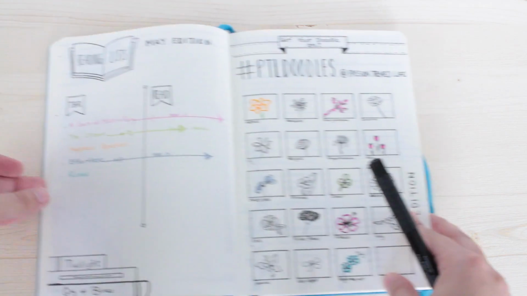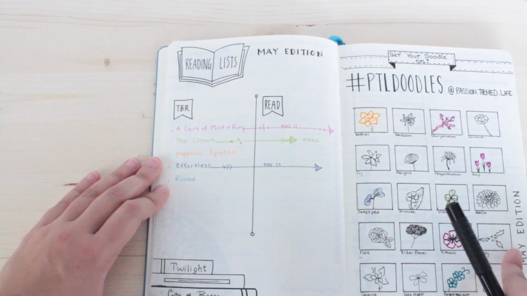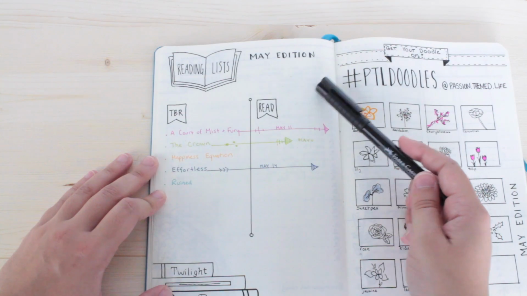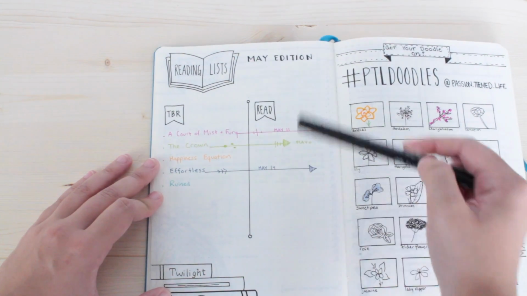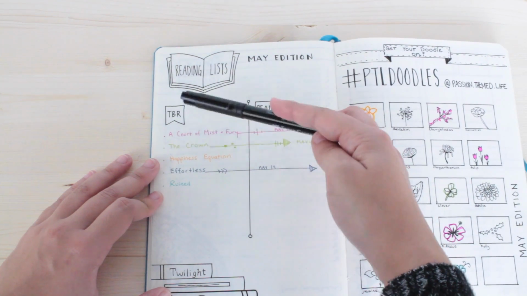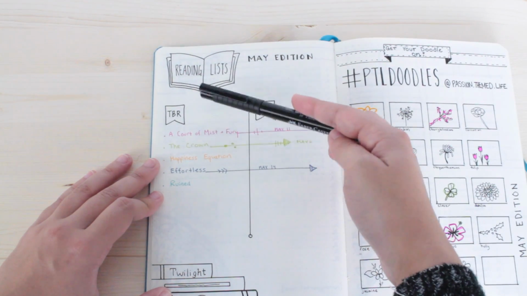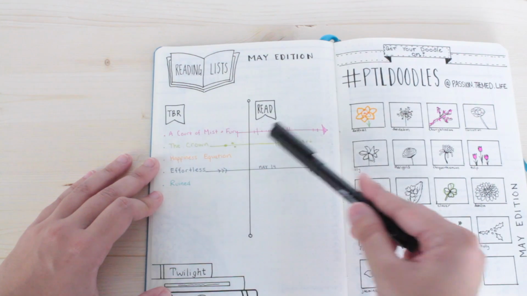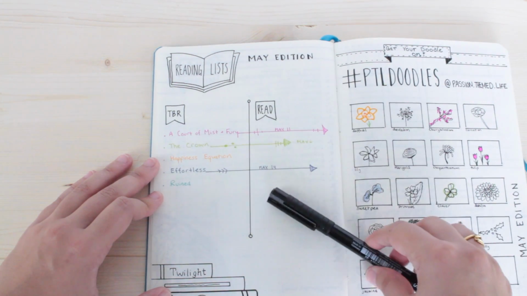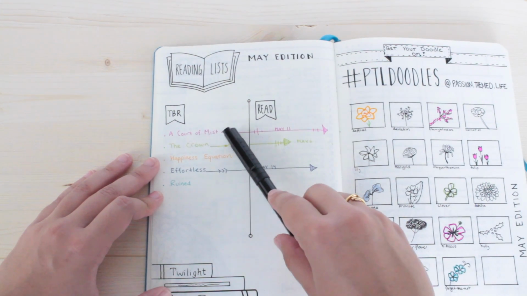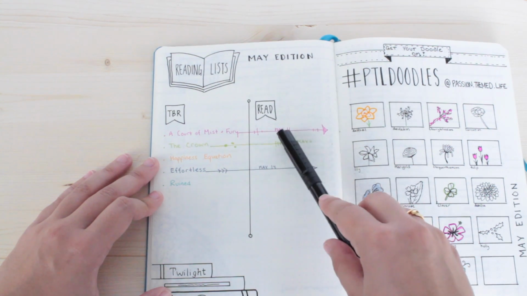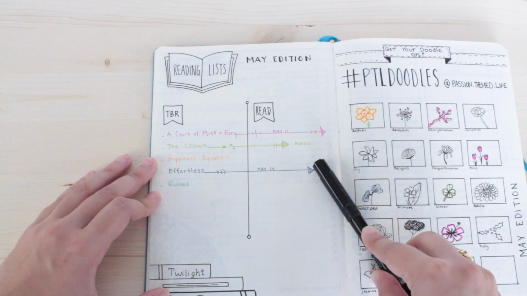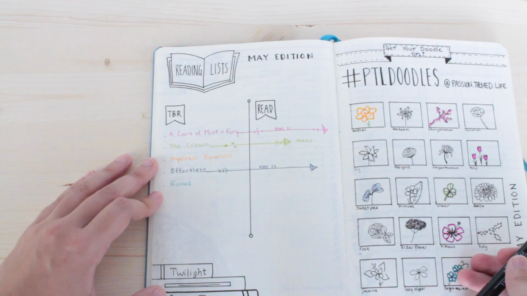On to page number 8, which is where I keep track of the books that I am reading. I called it my reading list, May edition, and what I did was I put my books that I wanted to read, my to be read, here, and then as I read them throughout May, or as I am reading them because we're still well into May, I just draw an arrow towards the read column and write down the date on which I finished it, and this system has really been working for me.